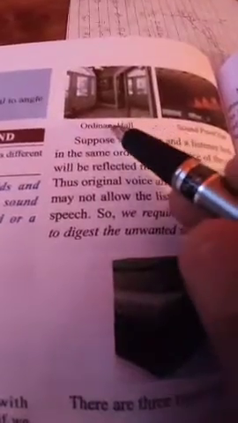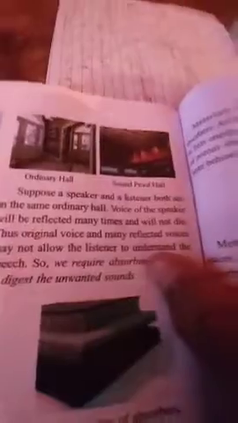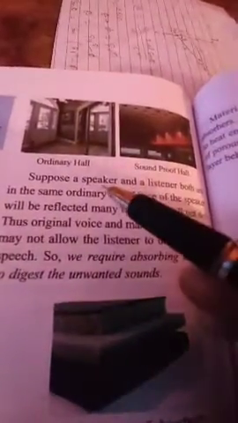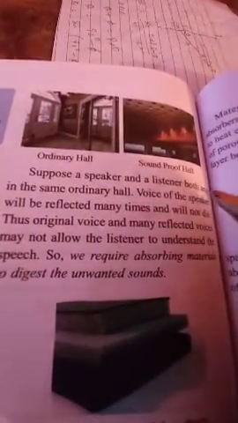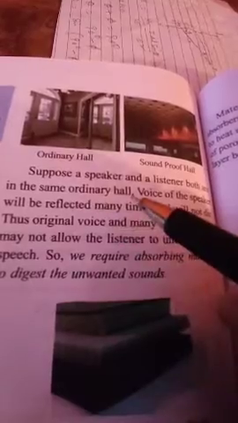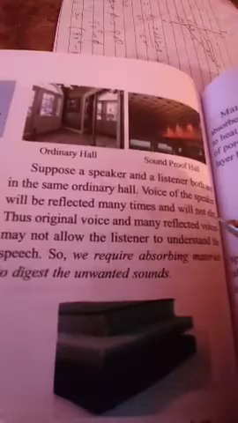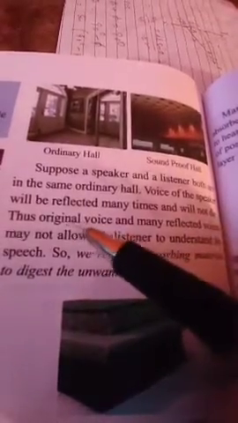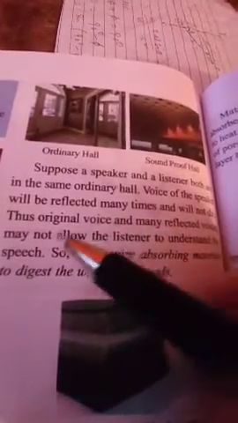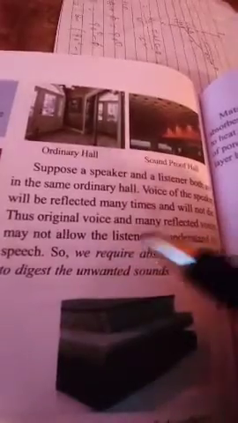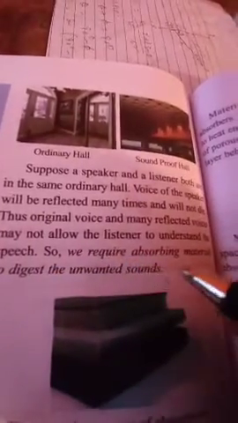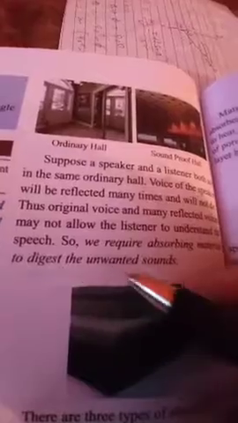Let's start with this. Suppose this is an ordinary hall and this is a soundproof hall. Suppose a speaker and a listener are both in the same ordinary hall. The voice of the speaker will be reflected many times and will not die. Thus, the original voice and many reflected voices may not allow the listener to understand the speech. So, we require absorbing material to absorb the unwanted sound.